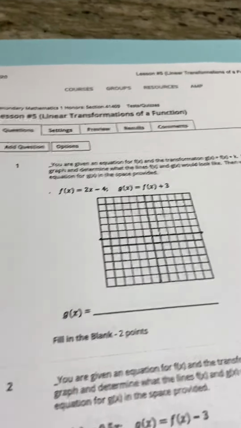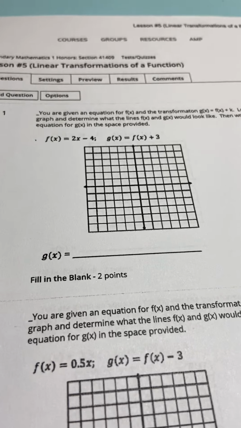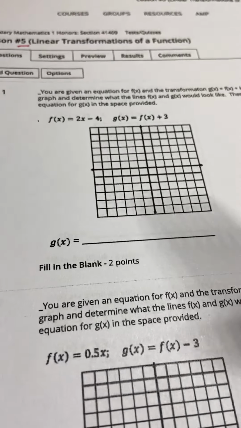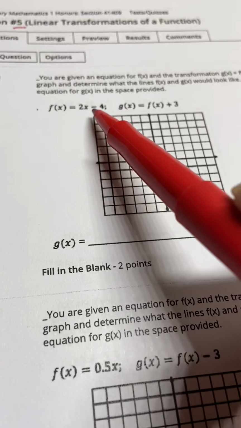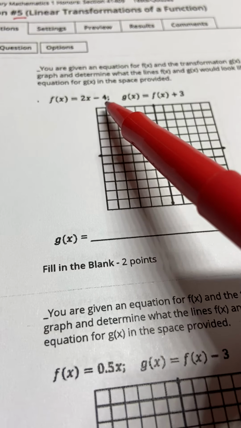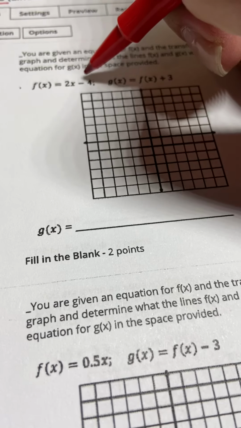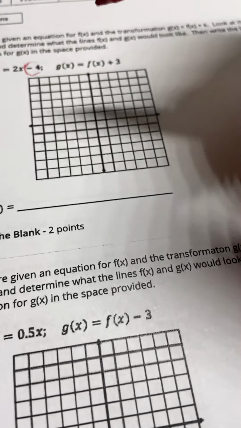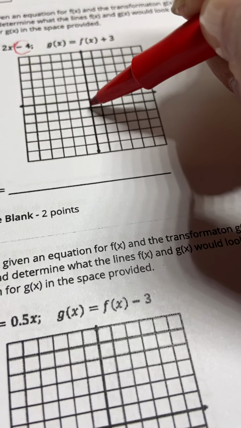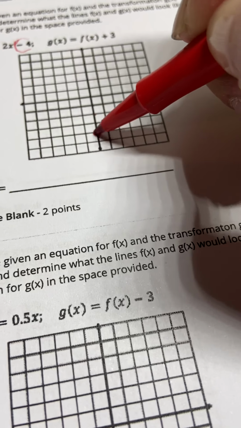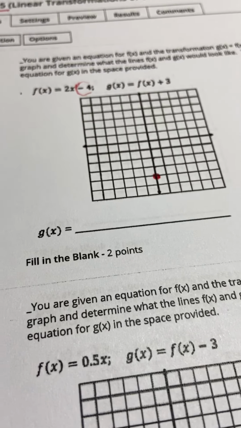So over here, this is the first problem on lesson number 5. They're going to give you this first equation right here. So the negative 4 is where you're going to start your graph: 1, 2, 3, 4. That's where I'm starting.